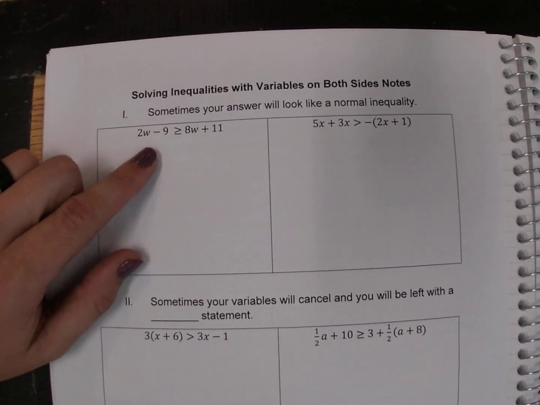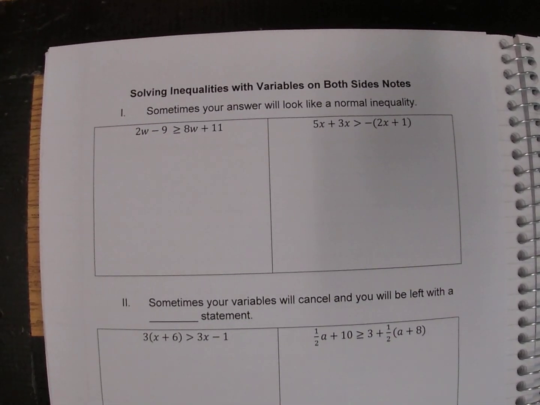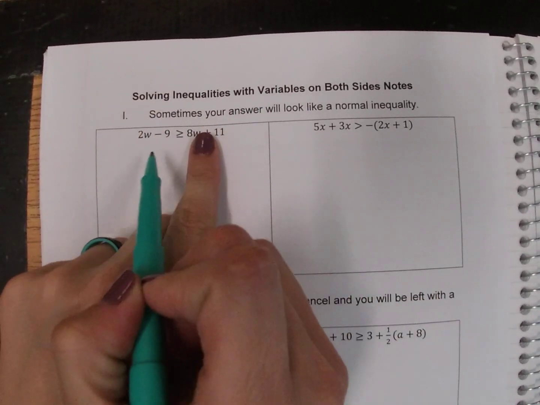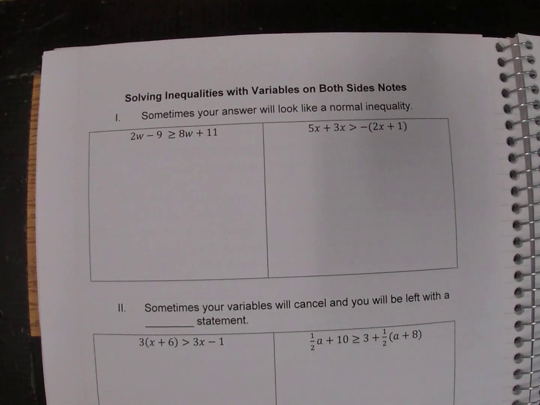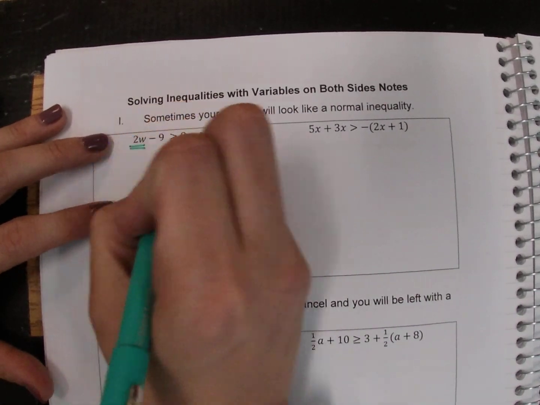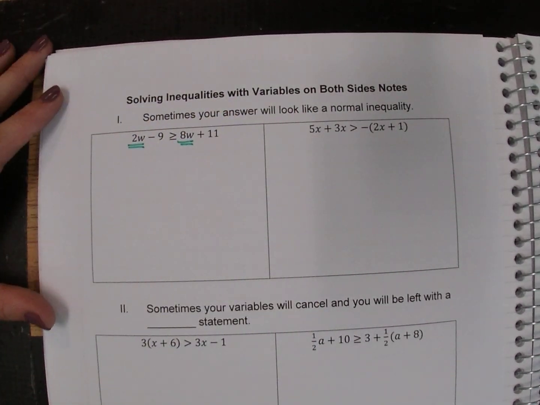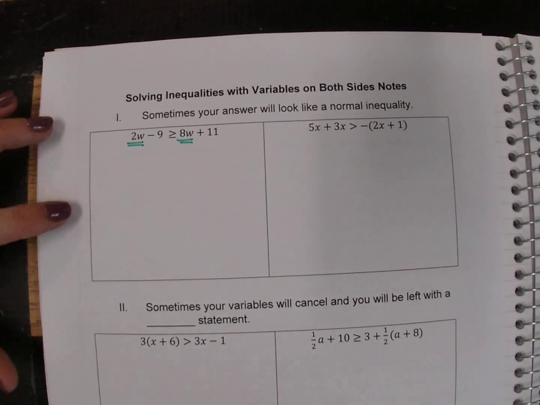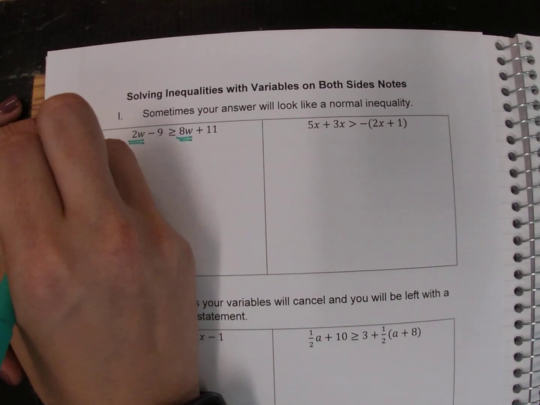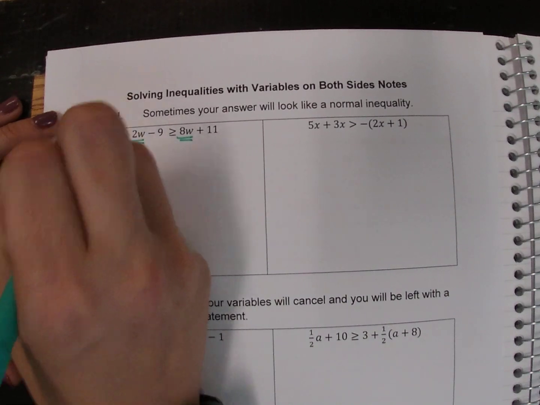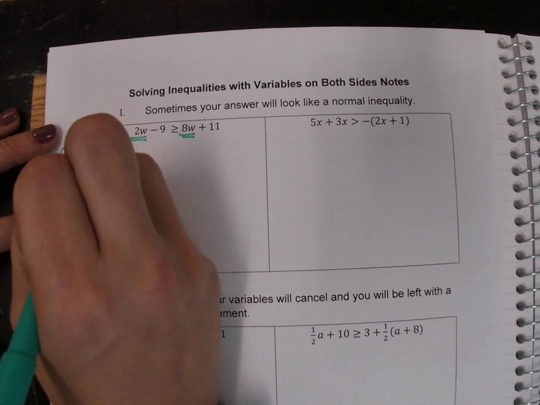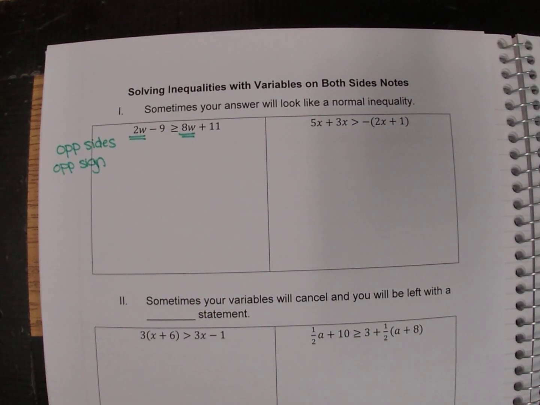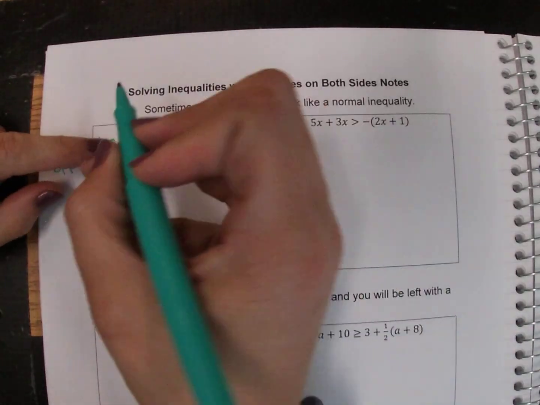Okay, so if we go through here, the first thing we say, are there parentheses? No. Are there like terms on one side? No. Are there variables on both sides? And our answer to this one is yes, right? We have a variable here and we have a variable here, right? And when those variables are on opposite sides of the equal sign, or in this case, inequality sign, we get them together using the opposite sign. So since those are on opposite sides, we need to move one of them using the inverse operation.